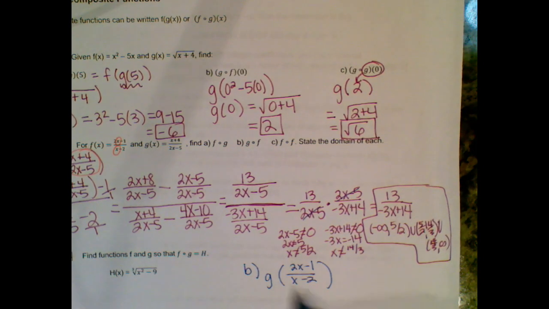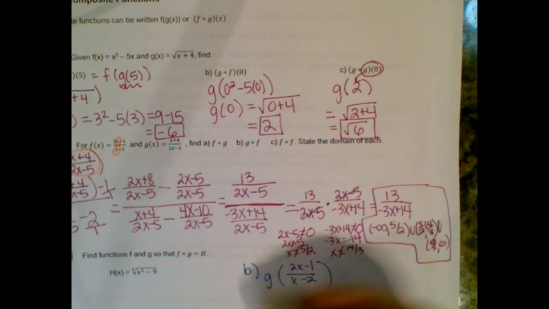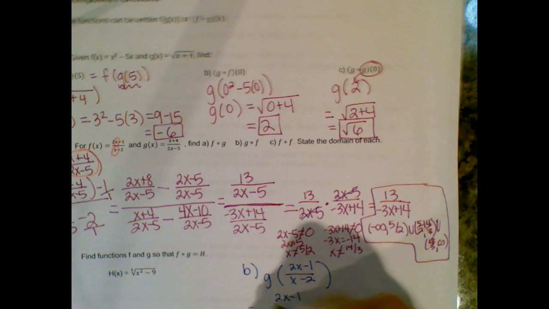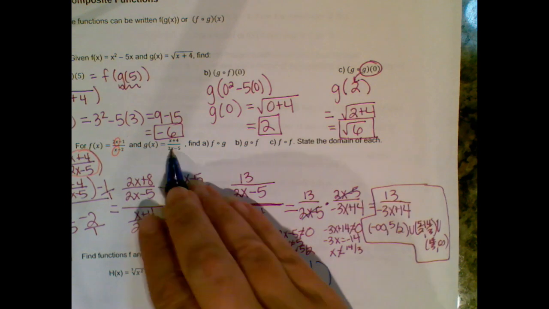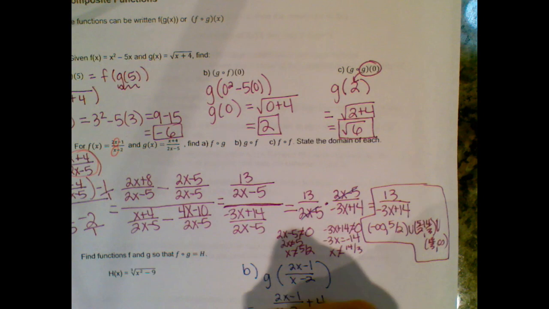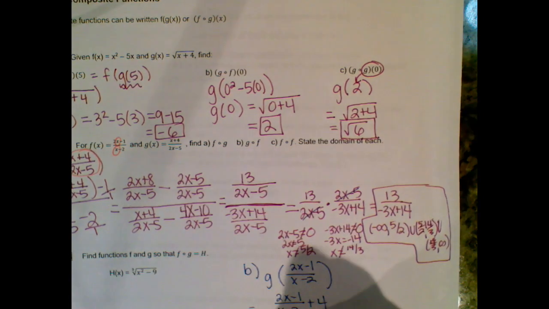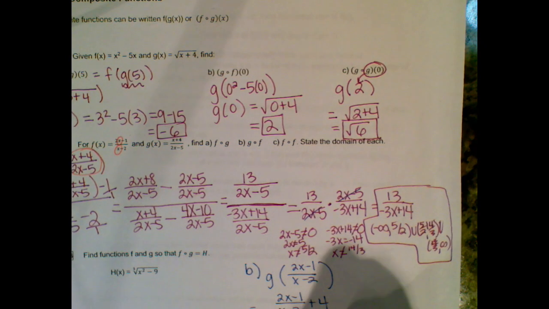So I'm going to plug this whole fraction into the g of x function. So x now becomes that whole fraction. This is my new input. So input plus 4 over 2 times the input minus 5.